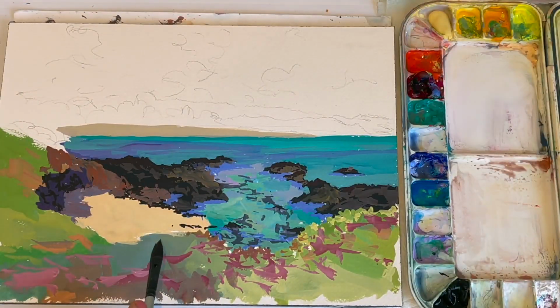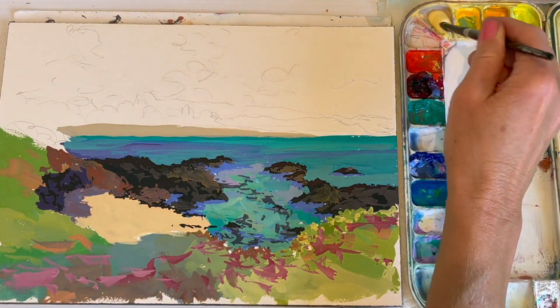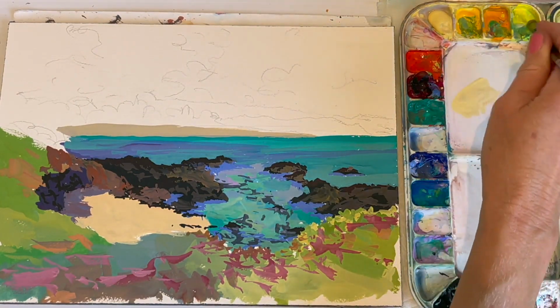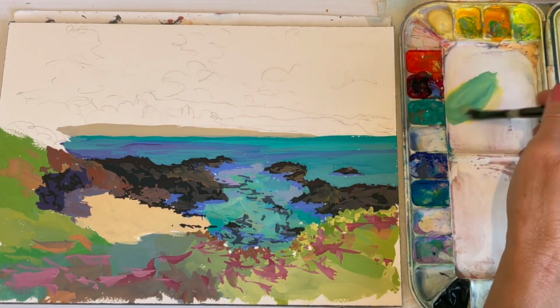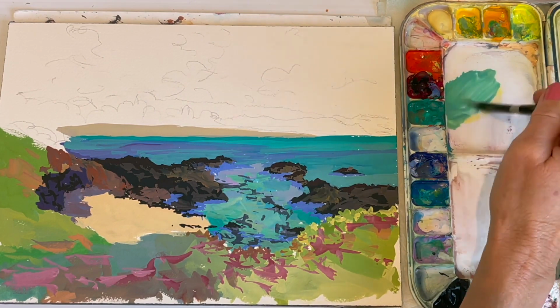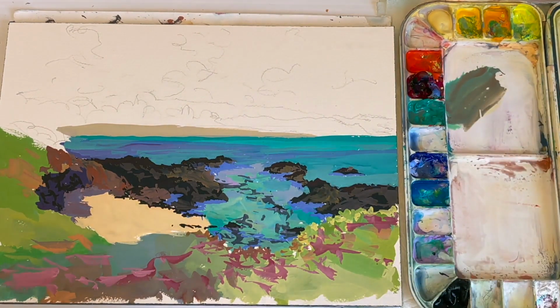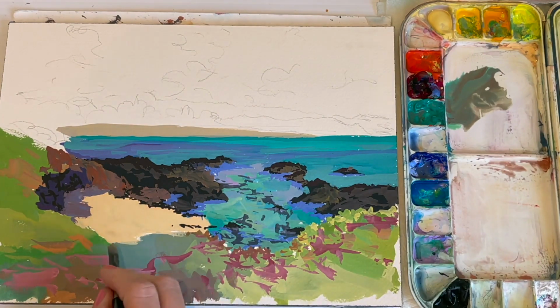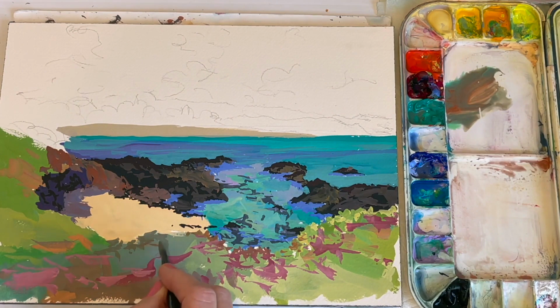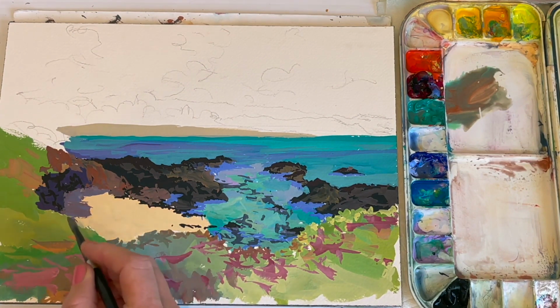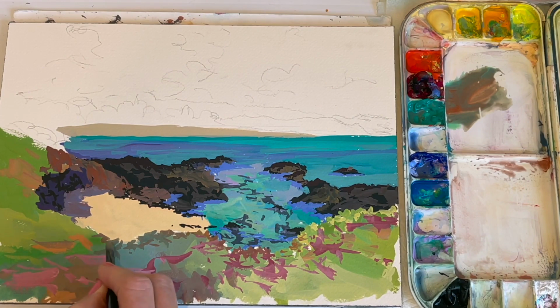I'm going to continue over here, making a few more brush strokes with Naples yellow and lemon yellow, cyan, and vermilion. So I made a very light gray green, and I'm going to put a few textural brush strokes right along the edge of where this little grassy area overlaps the beach.